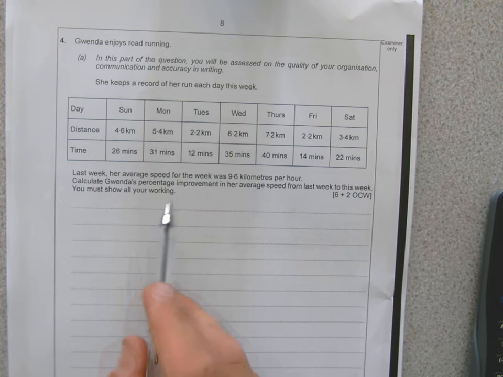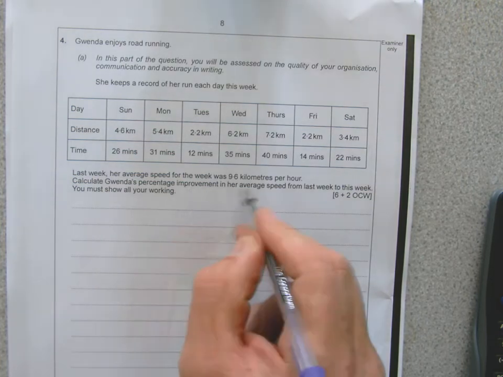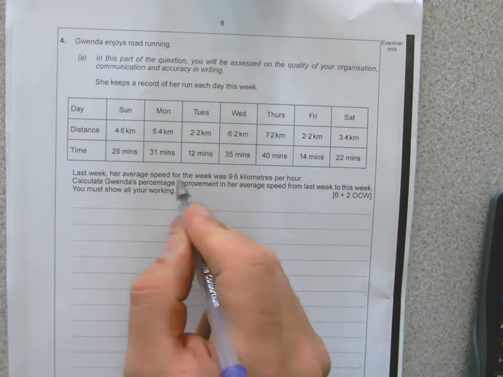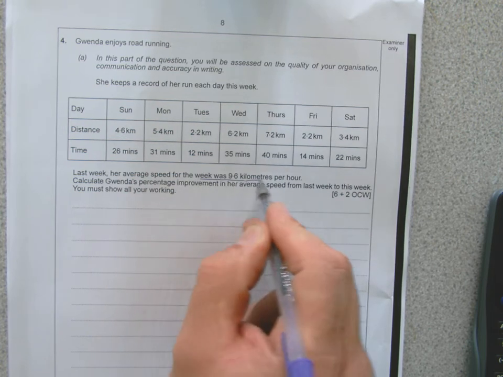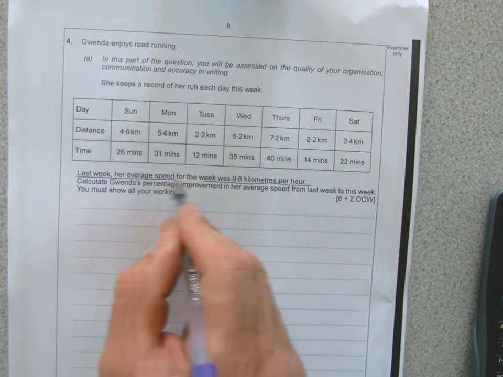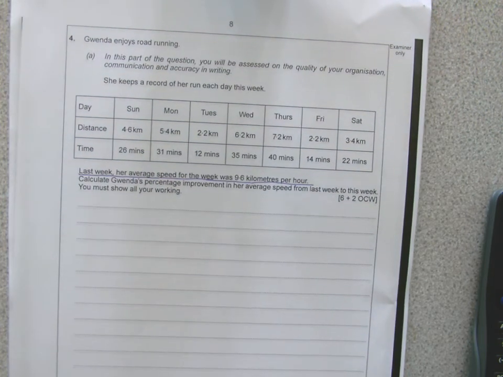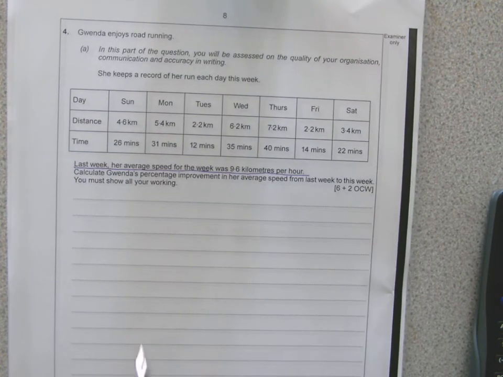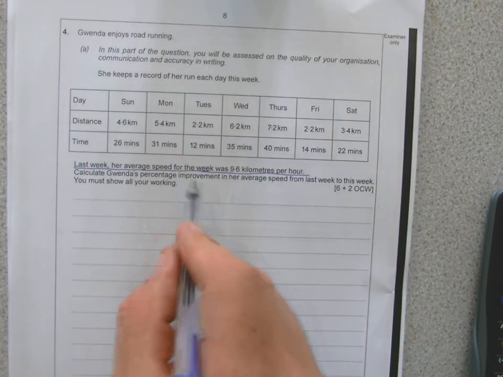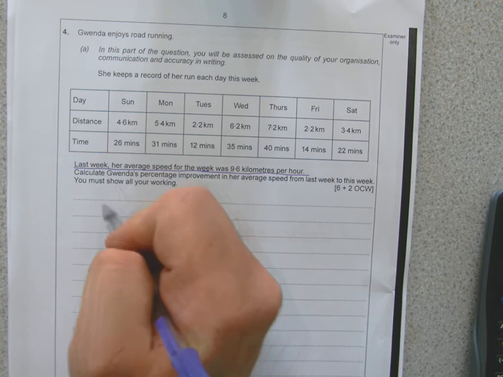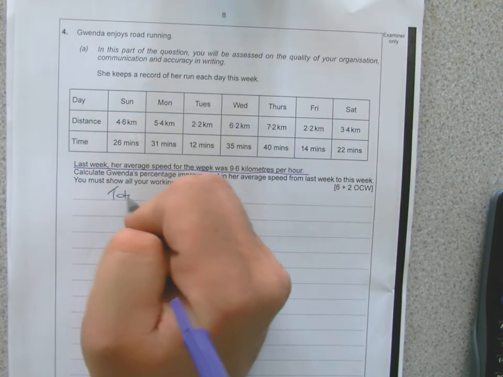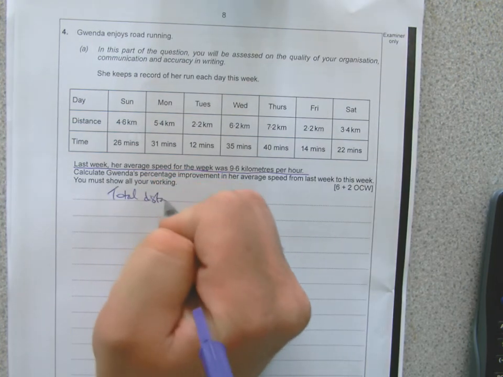So we need to get the average speed for this week. Last week was 9.6 kilometers per hour, yeah? That was last week's speed. So this week's, then, we need to work out the average speed in order to work out this percentage improvement. So to get average speed, right, you need the total distance and the total time. You need to work them out.